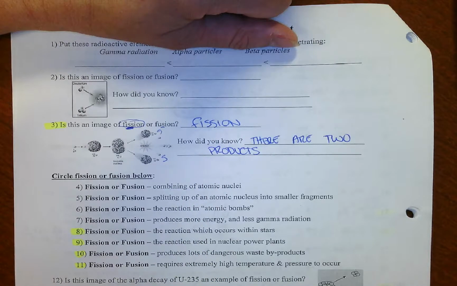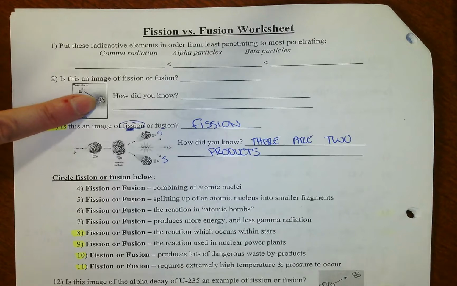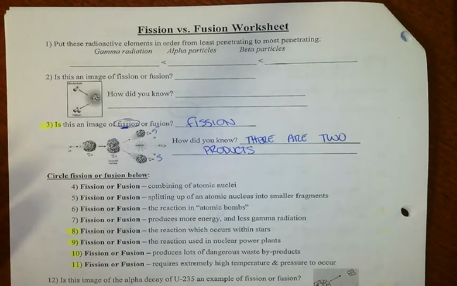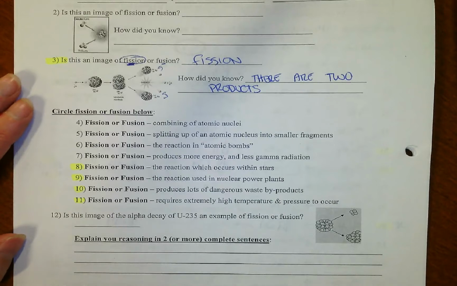Okay. Fusion would look more like this. There's 1 product at the end. So 1 S in my answer. 9, 10, and 11, comparing fission versus fusion.